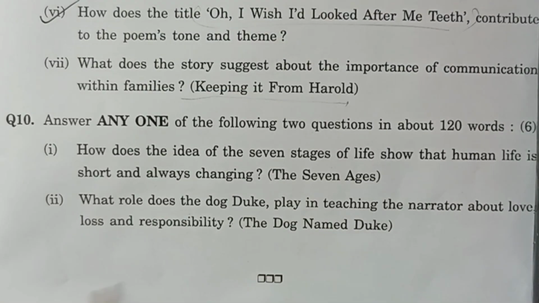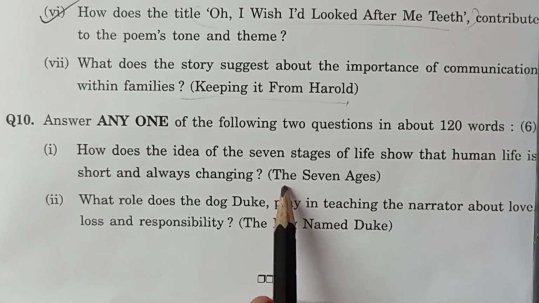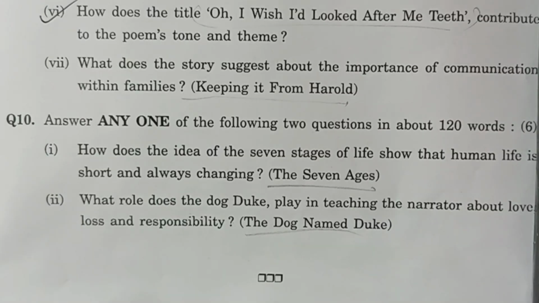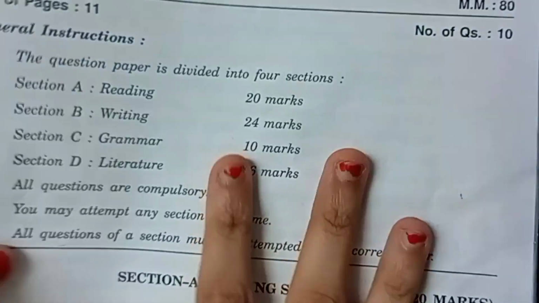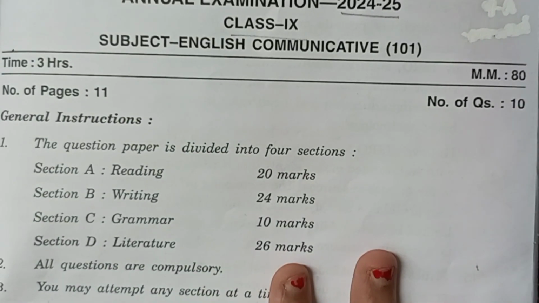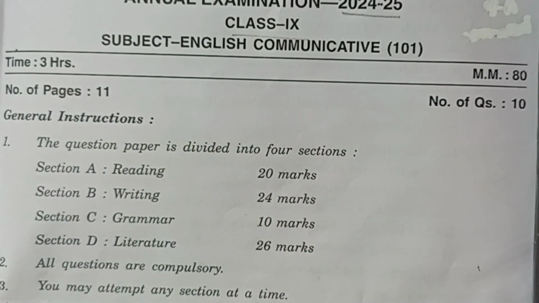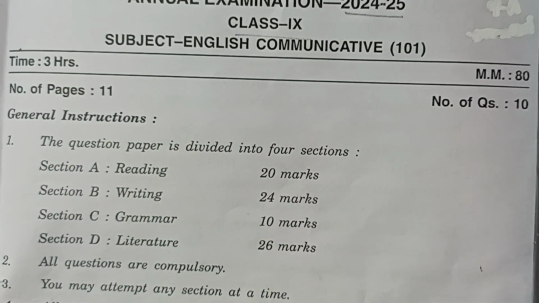Now, long questions. There are 2 long questions from the chapters The Seven Ages and The Dog Named Dew. Just pause the video and read the questions, right? So, here we come to an end to the question paper of English. I hope you got a good explanation of these answers.